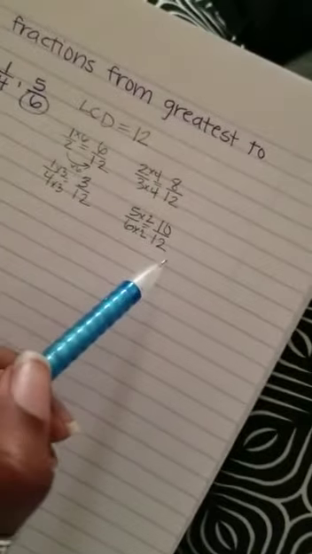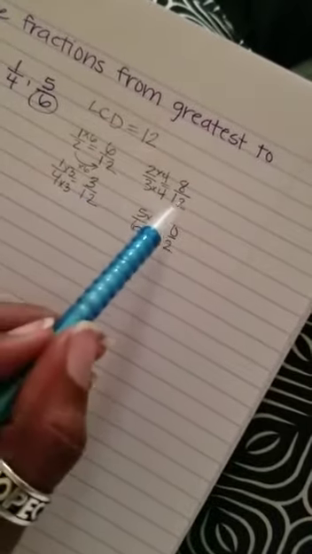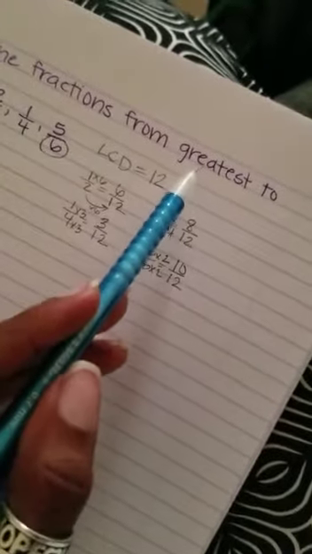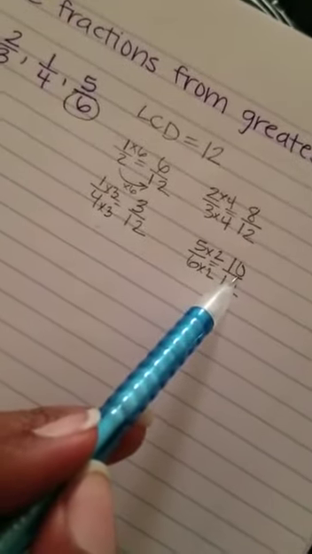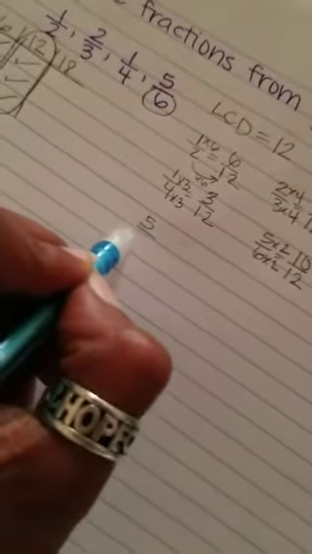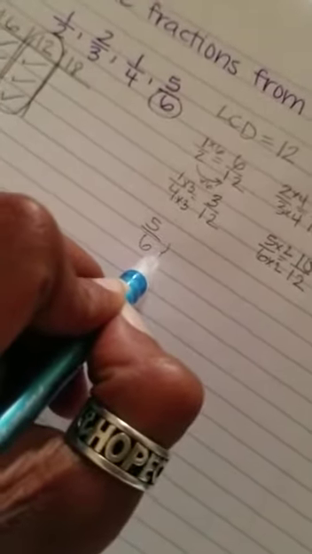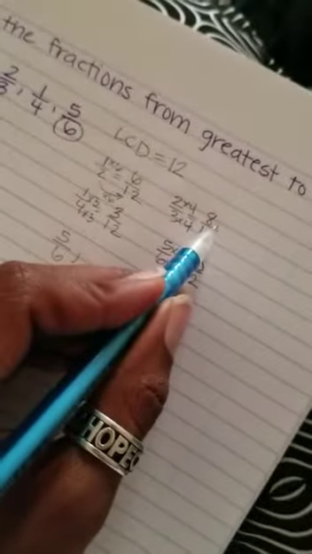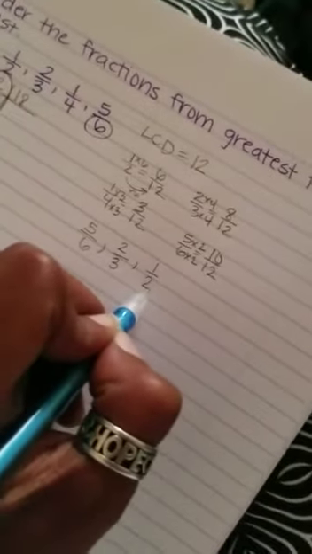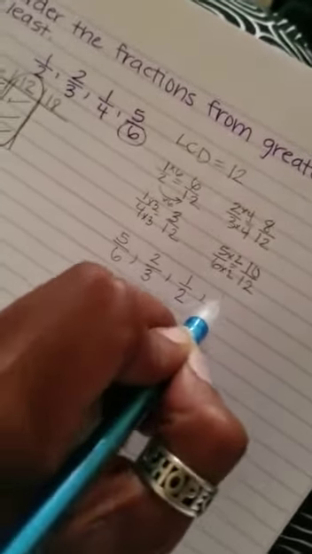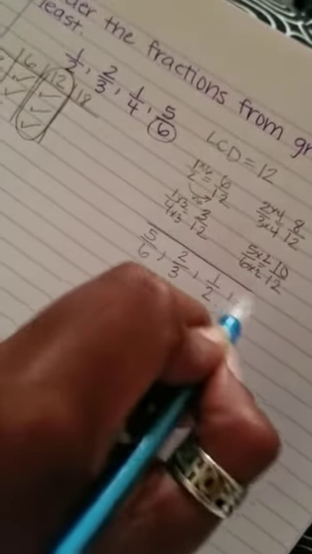Now that all of our fractions have a common denominator, we can order them. The instructions say greatest, so we're going to look for the biggest. And our biggest numerator now is 10, and that matches with our 5 over 6. The next one is 8, and that matches with our fraction of 2 over 3. Then 6, which is 1 over 2, and 3, that is 1 over 4. And that is how you order fractions.